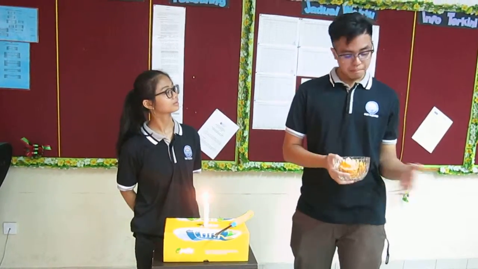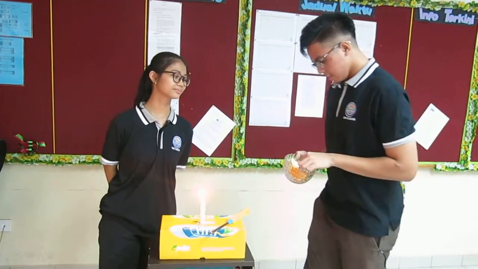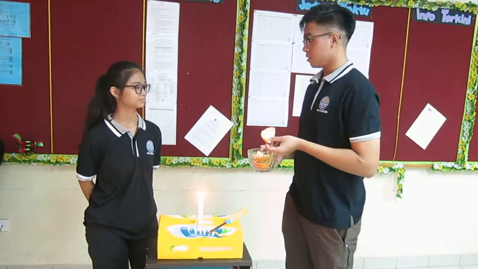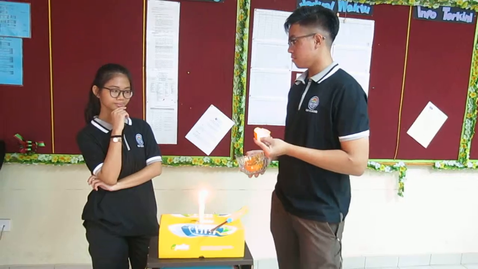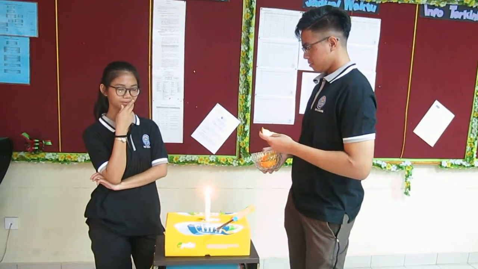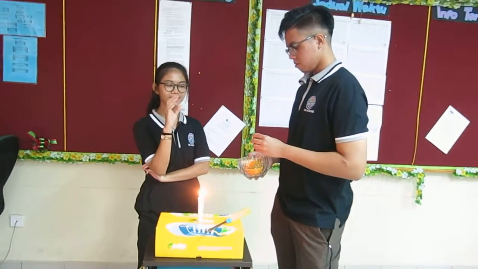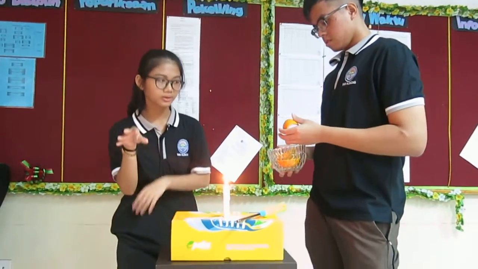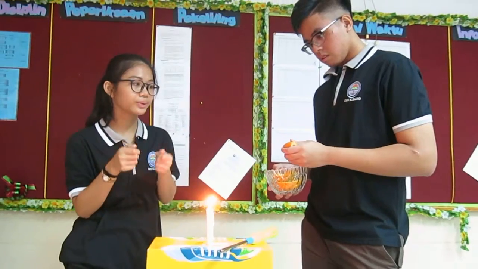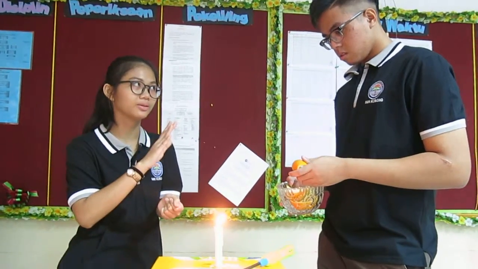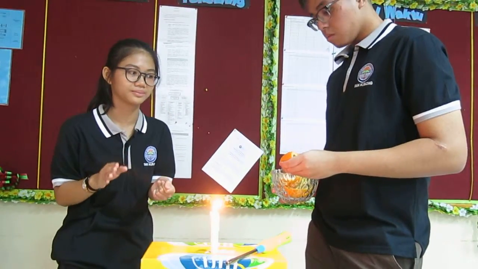Oh, I see. That's amazing. But, Larry, I found some orange peels here. What's the use of these orange peels? Let me think for a second. Why don't you try bending the orange peel, and there will be this oily substance going out of the orange peel, and try to do it closer towards the flame. Be careful, it is really flammable sometimes.